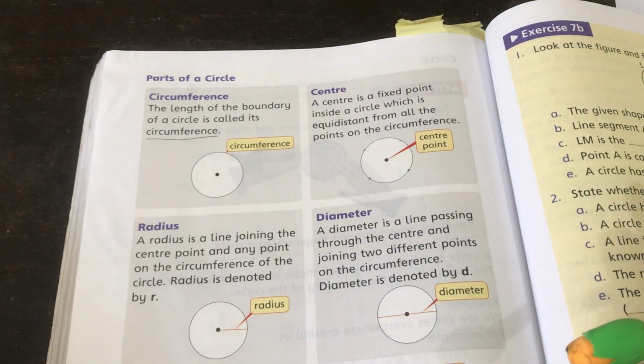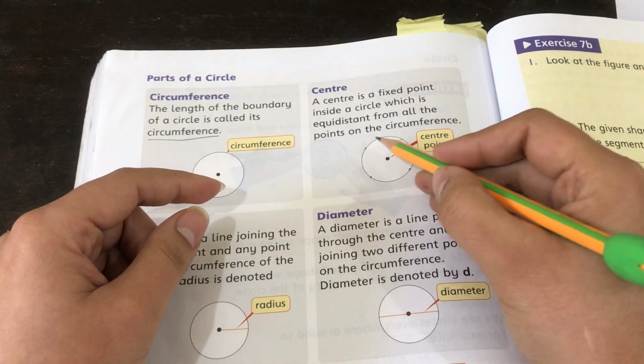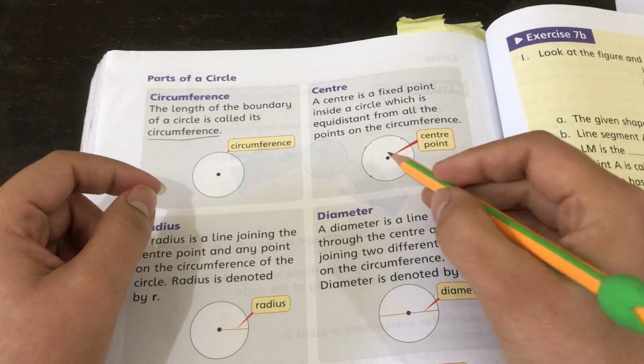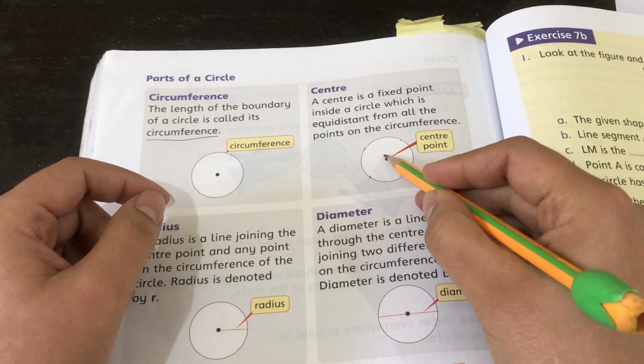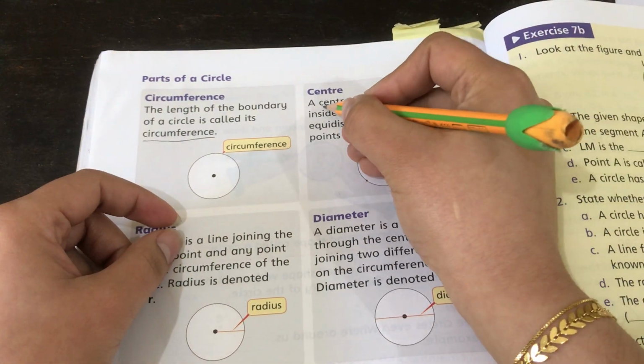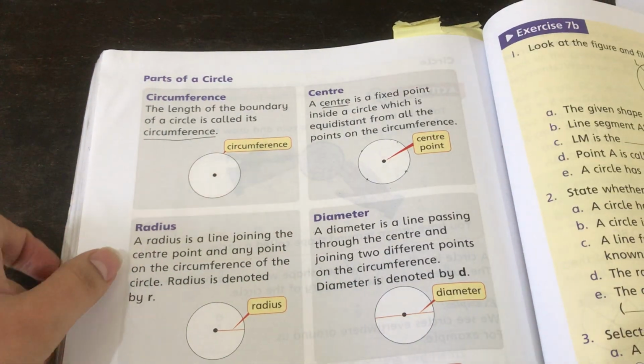So if you will calculate the distance from the center to any point on the circumference, you will get equal distance, right? So this middle point inside the circle is called the center of the circle, right?